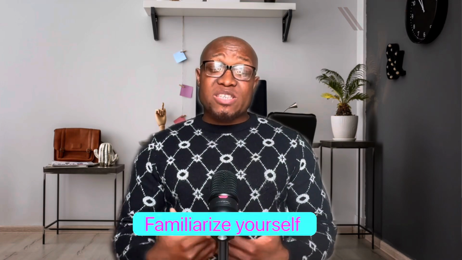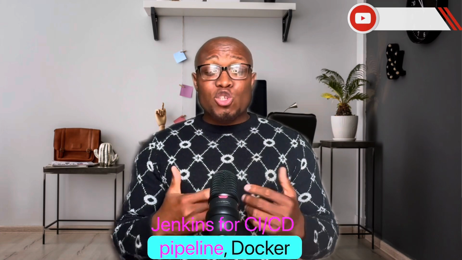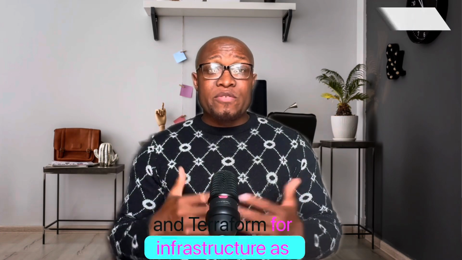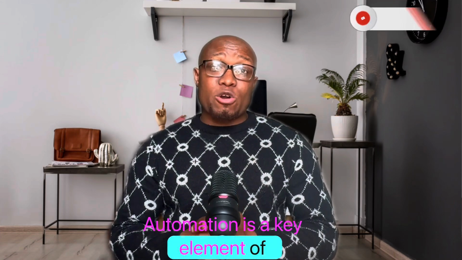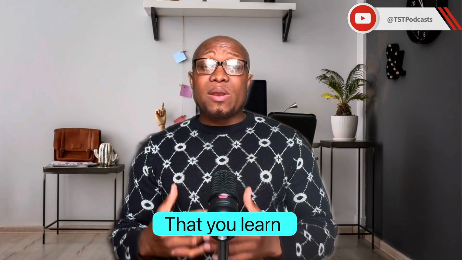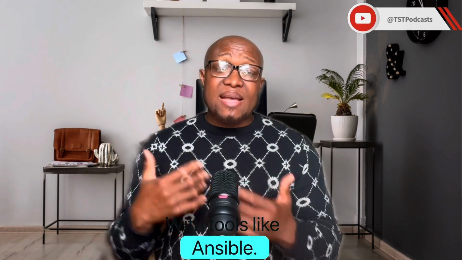DevOps is the backbone of DevSecOps. Familiarize yourself with tools like Jenkins for CI/CD pipeline, Docker and Kubernetes for containerization, and Terraform for infrastructure as code. Automation is a key element of DevSecOps, so it's important that you learn scripting and configuration management with tools like Ansible.